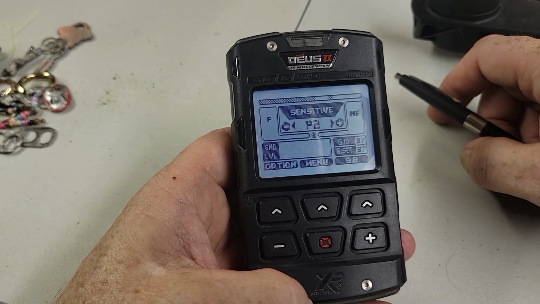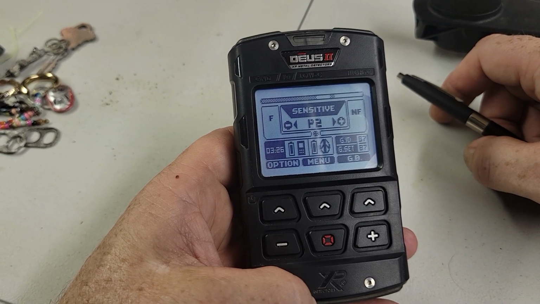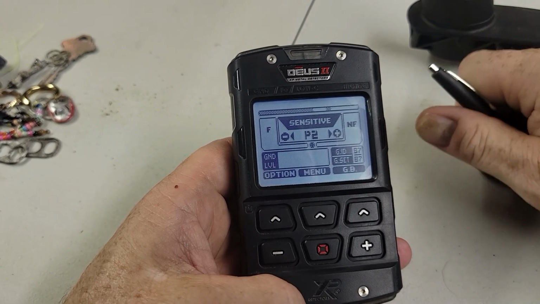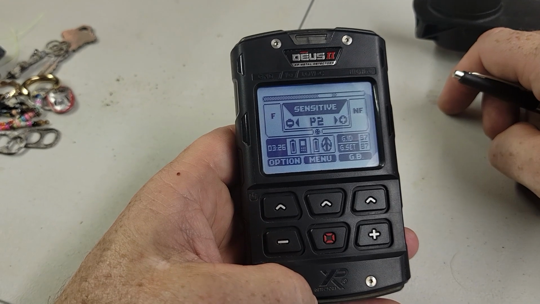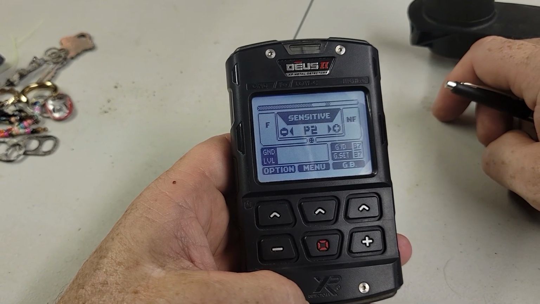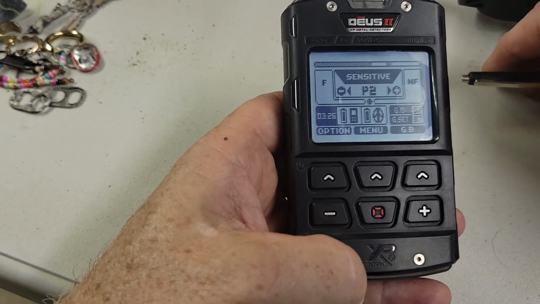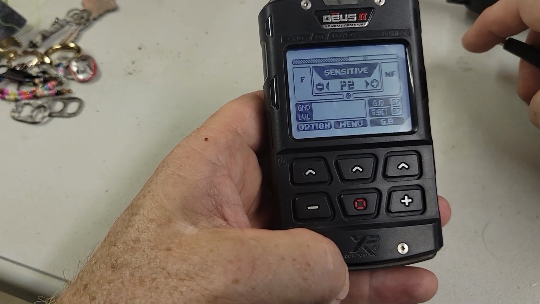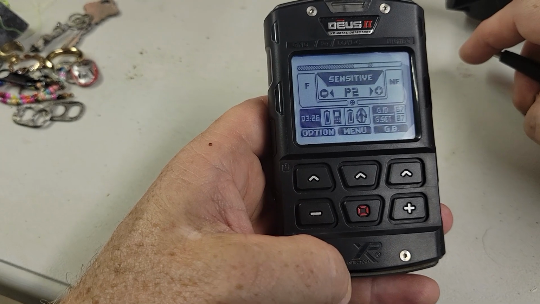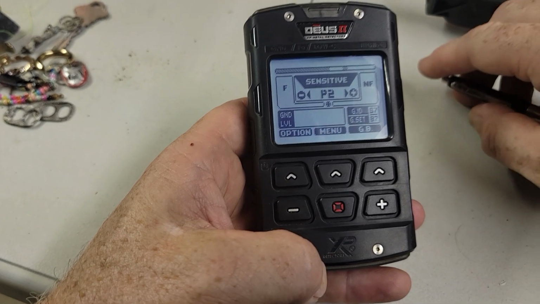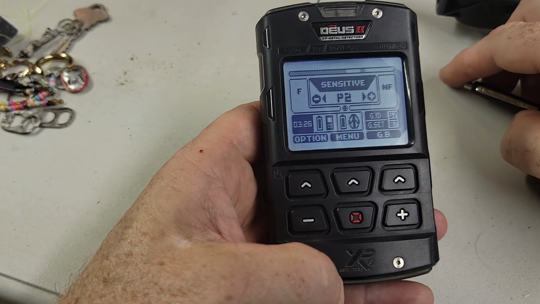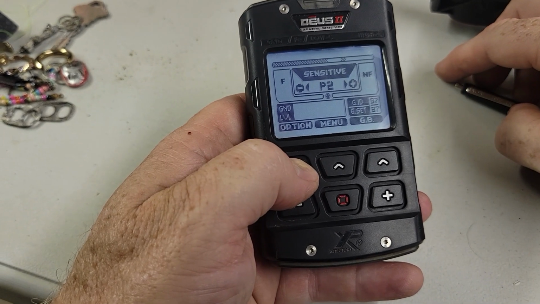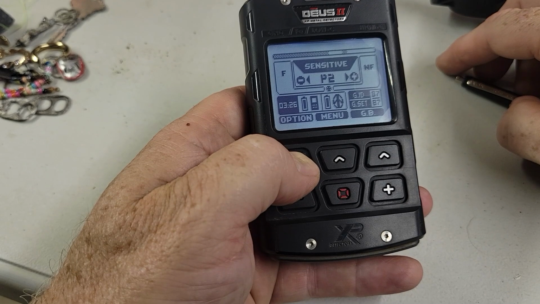What else can I show you? So for me, when do I use notch versus discrimination? Like I said, I typically don't go any higher in discrimination than 10. I will find that if I'm digging things like pull tabs or things that I'm finding in the park that I don't want to dig, I'll get the numbers on those things and try to notch those out and kind of try to avoid those. But honestly, I don't try to use a lot of notch or discrimination on this machine.